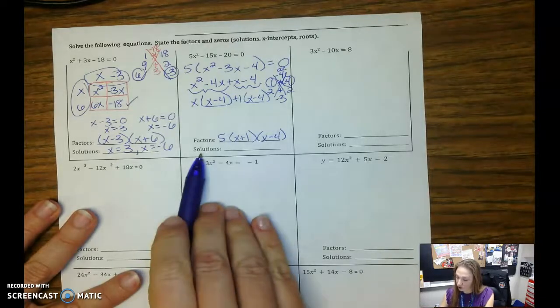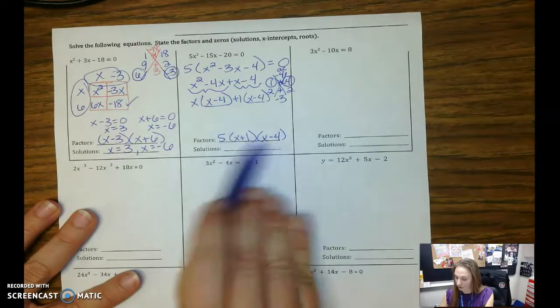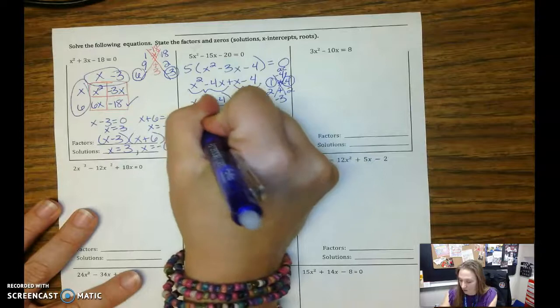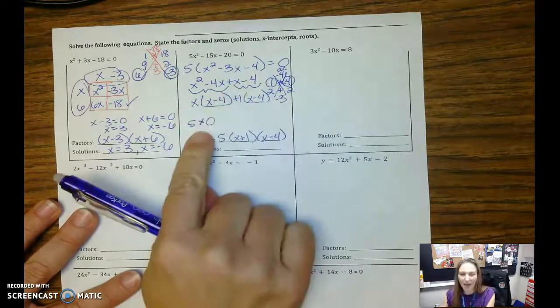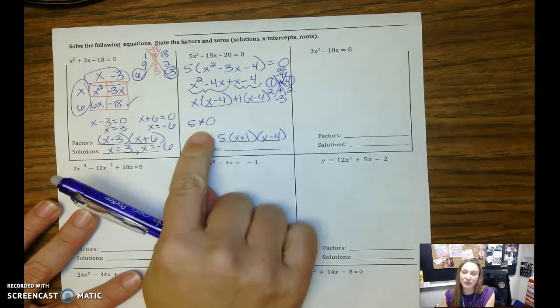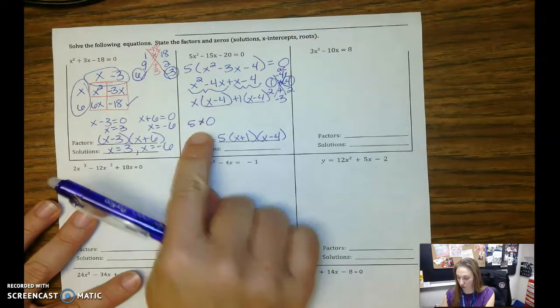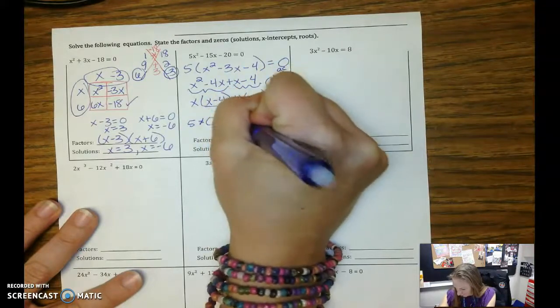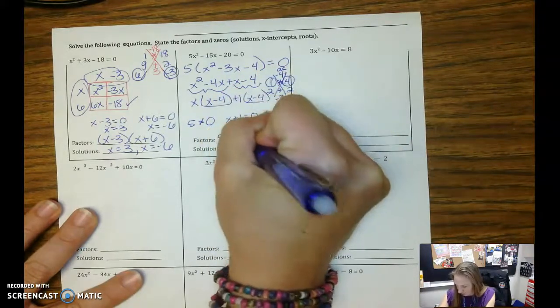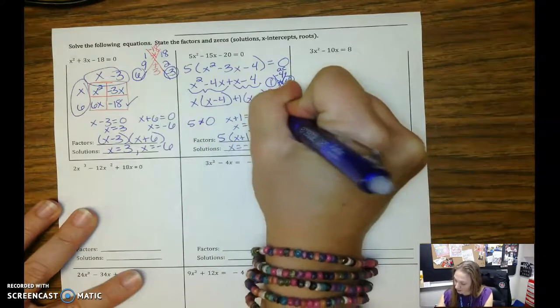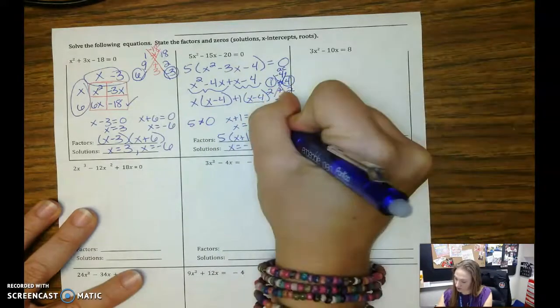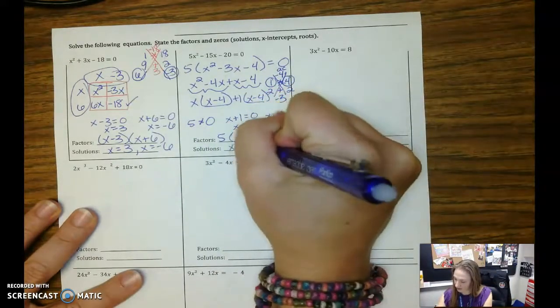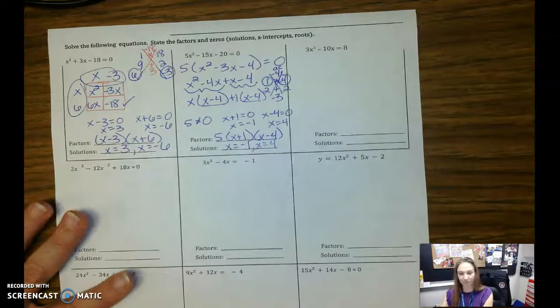Now, for my solutions, I'm going to set each factor equal to 0. When I set 5 equal to 0, that makes no sense. There's no x for me to solve for here. So this just means that does not give me another solution. But I'm going to set x plus 1 equal to 0, and that will give me a solution of -1. I'm going to set x minus 4 equal to 0, and that will give me a solution of 4.